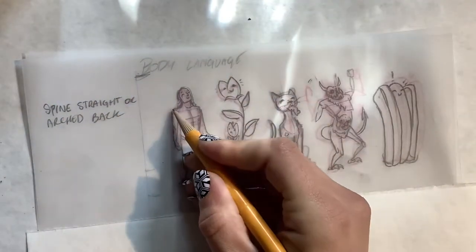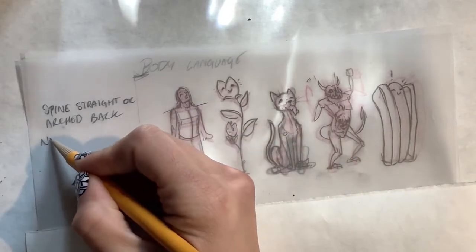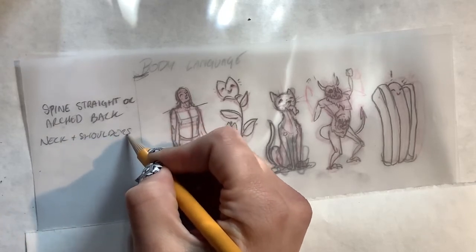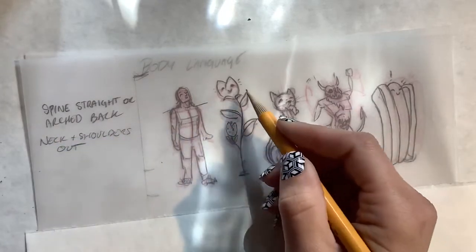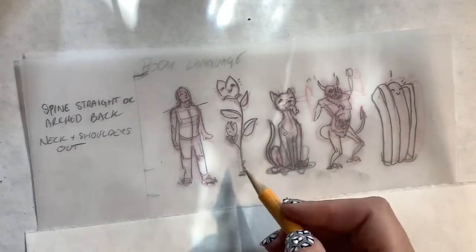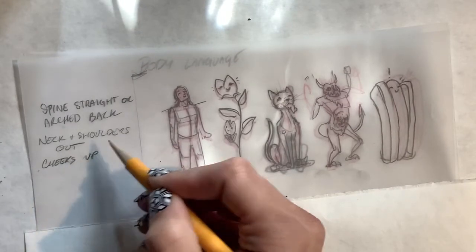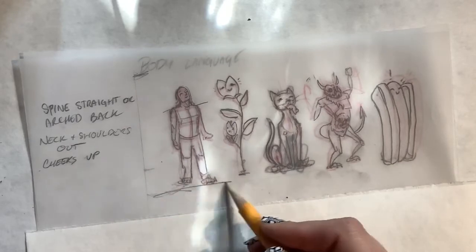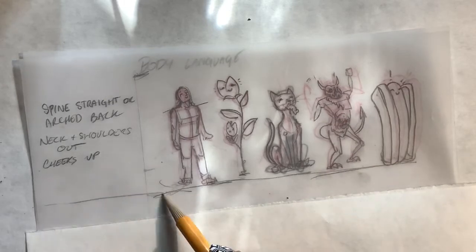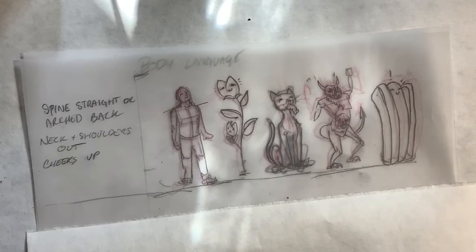We talked about the neck being tilted back and shoulders out. We talked about cheeks being pushed up. We will go into face later. Talked about general openness. And on to the next one.